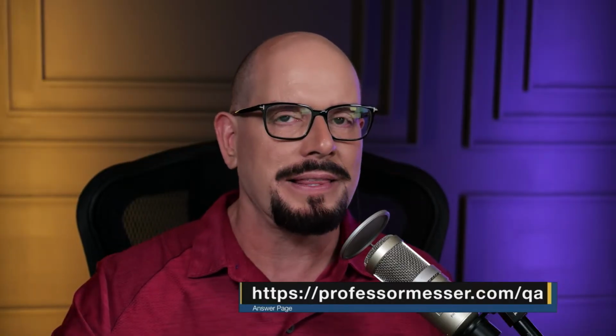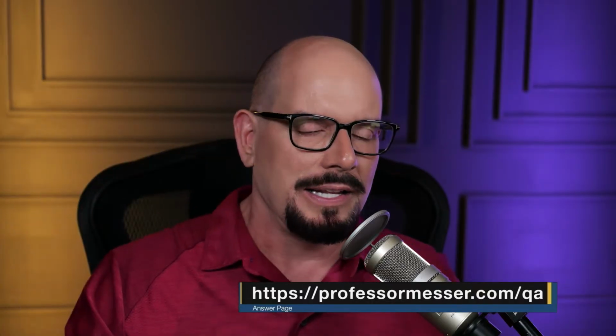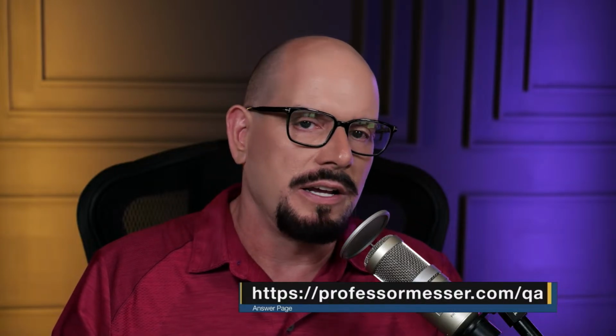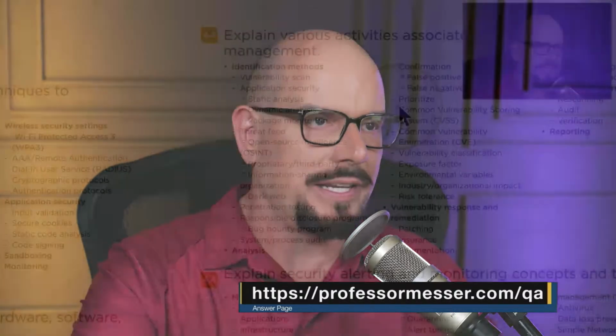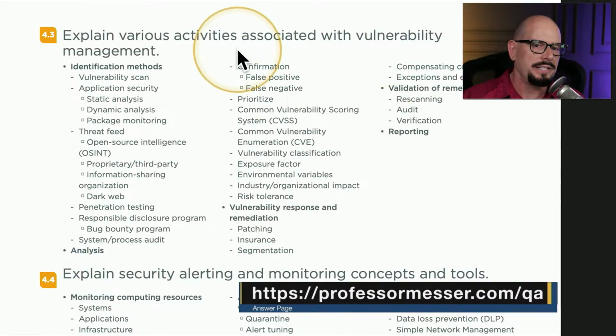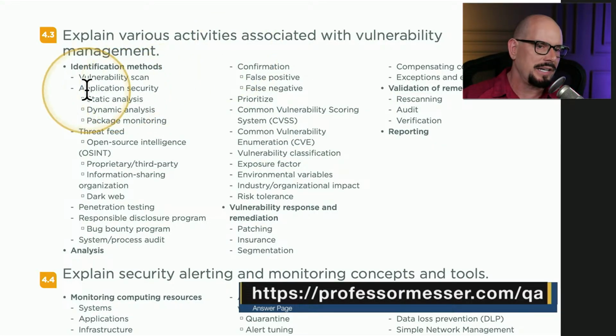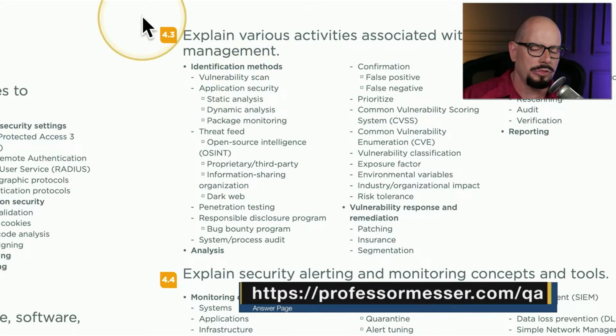If you run across something in the list you don't know, let's do this. If you go to section 4.3 in the exam objectives, explain various activities associated with vulnerability management. And it has things in here about vulnerability scans and application security and static analysis and dynamic analysis and package monitoring. That's in section 4.3 of this practice exam.